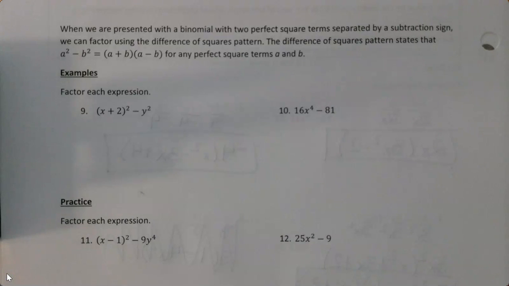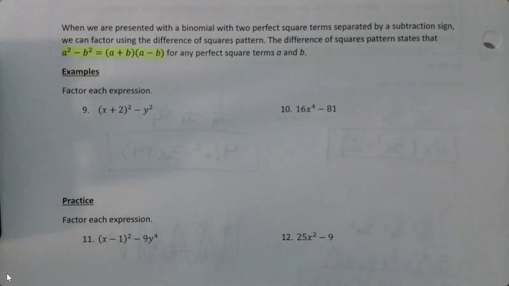Okay, so the next thing we're going to talk about, guys, is what I accidentally put in number 4. So when we have a binomial with two perfect squares subtracted by a subtraction sign, we factor using the difference of squares pattern, which you might remember is a squared minus b squared equals a plus b times a minus b.